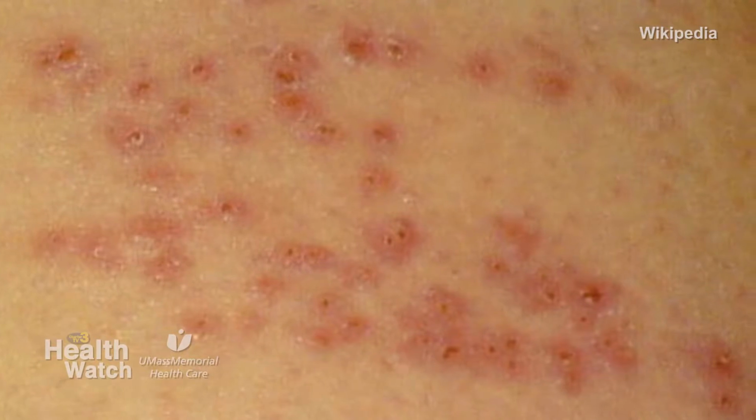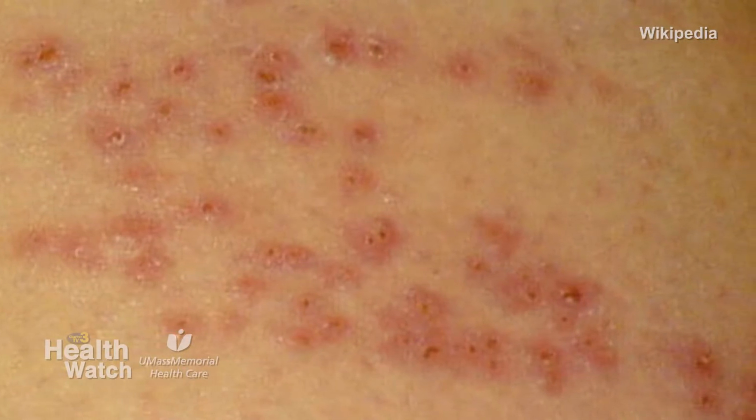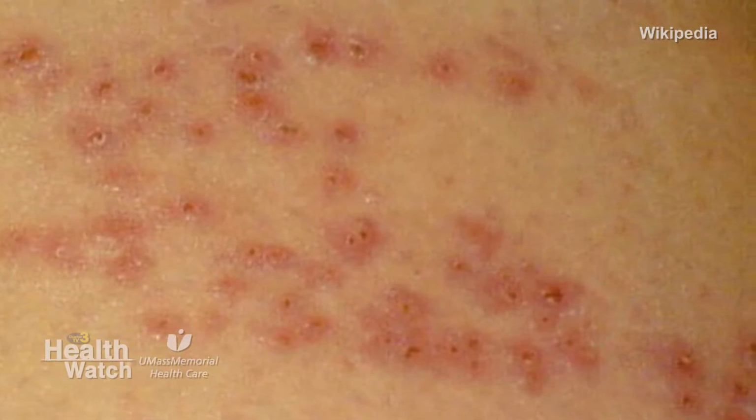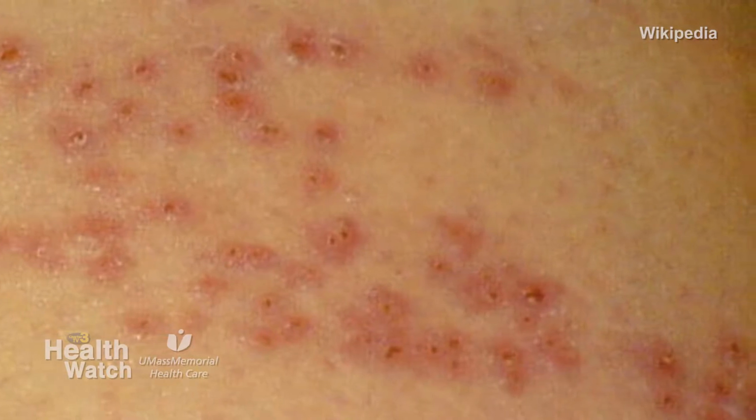Can you get shingles more than once? You can, unfortunately. It's pretty rare, but I think it's somewhere between 1% and 4% of people who will get a second episode, at least, of shingles. We don't know why some people would get it versus others, but yes, you can get it more than once.